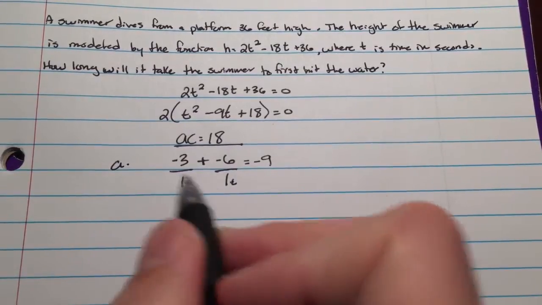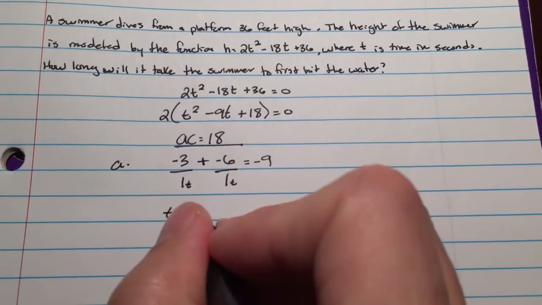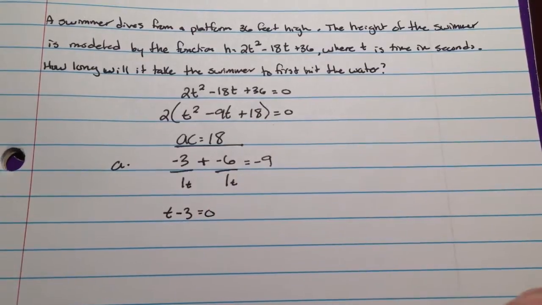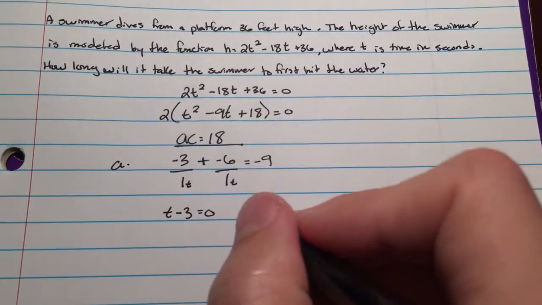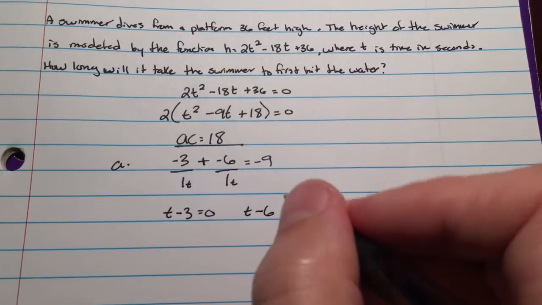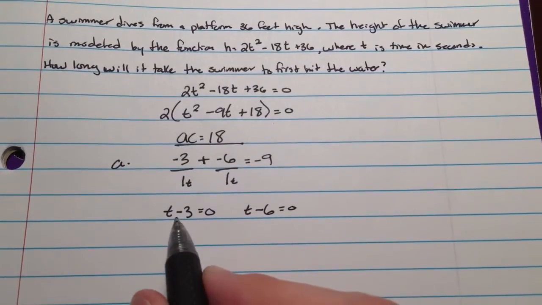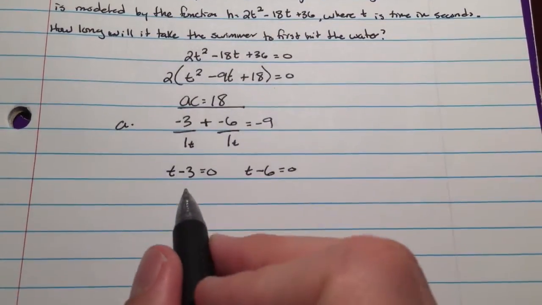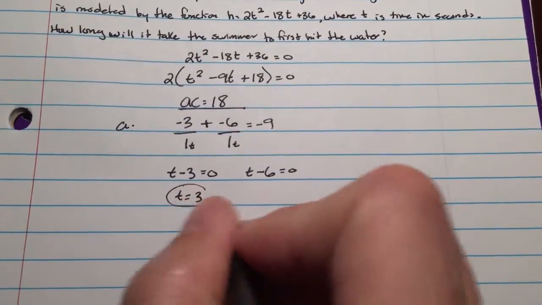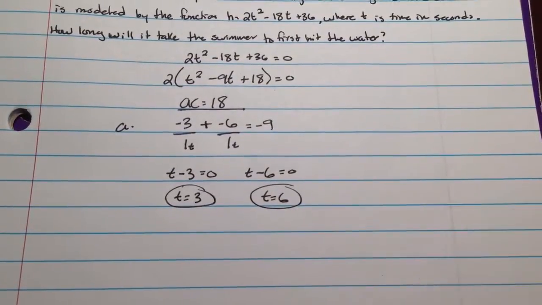I can now slide this out front, and I'm going to get the 1t with a minus 3, and don't forget that it's equal to 0. Over here, I get the 1t and a minus 6, and don't forget it's equal to 0. So when I solve both of these, I'm doing the inverse operation, the opposite. Add 3, add 6, and you'll realize that you get answers of t is 3 and t is 6. So we've got 3 seconds, we've got 6 seconds.